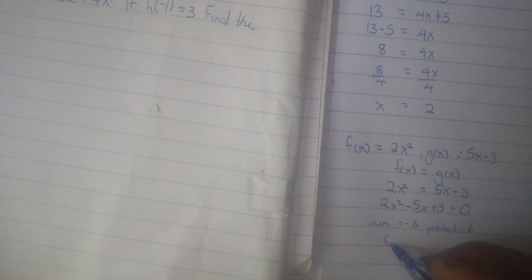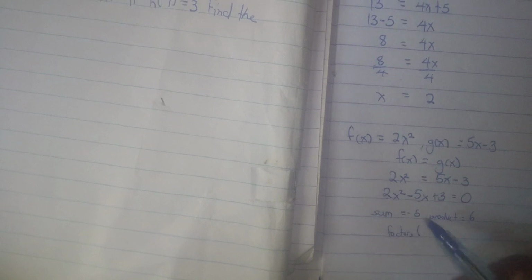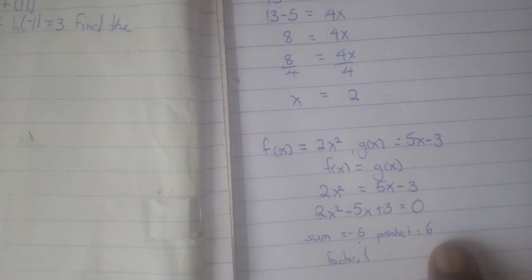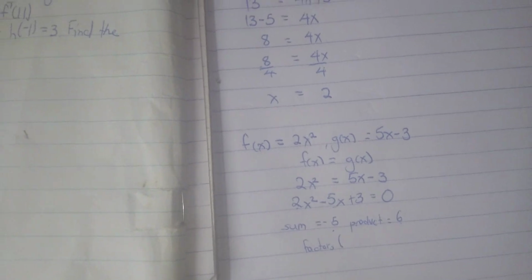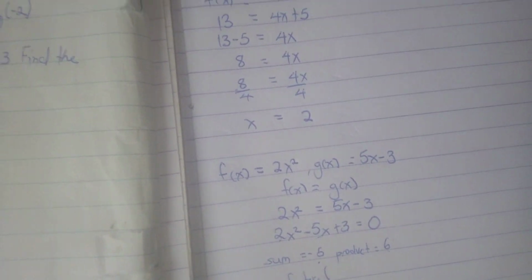So the factors we are looking for are numbers which multiply to get 6, but when you add them, we get negative 5.